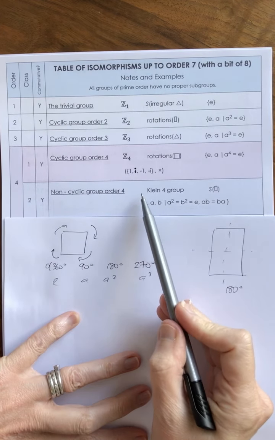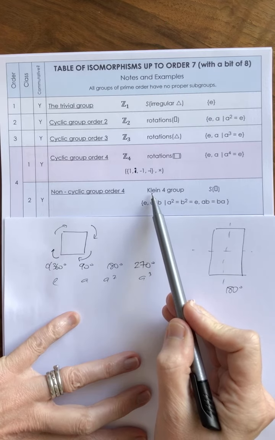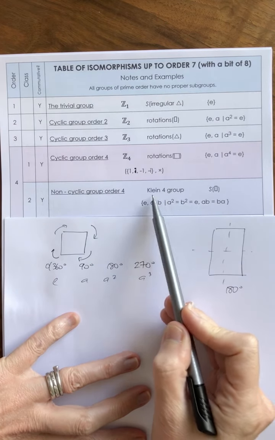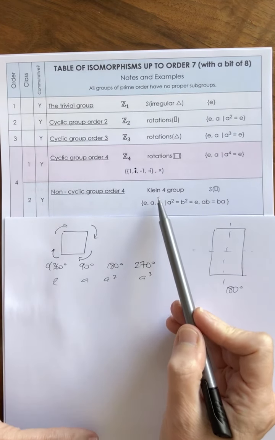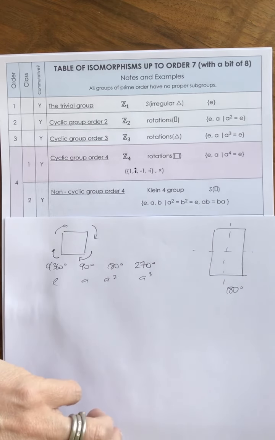It's called the Klein 4 group, named after, I think, a German mathematician. You don't need to know that, but you might see it in textbooks. An exam question might use the word Klein 4 group, but then it will also define it for you.